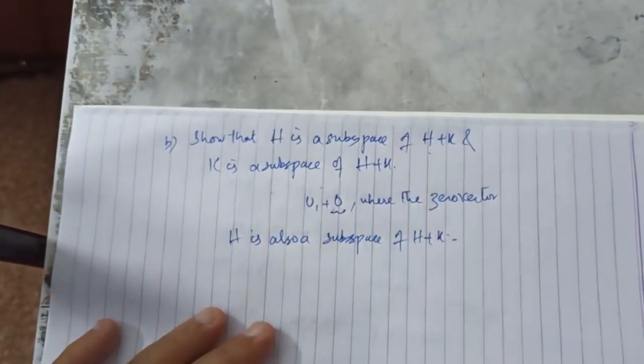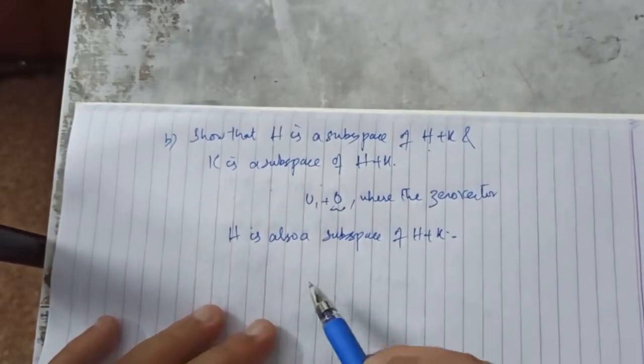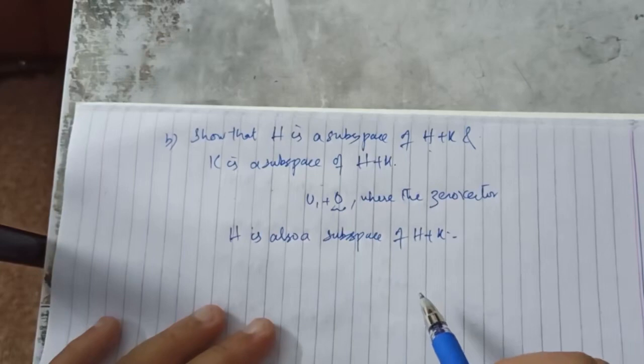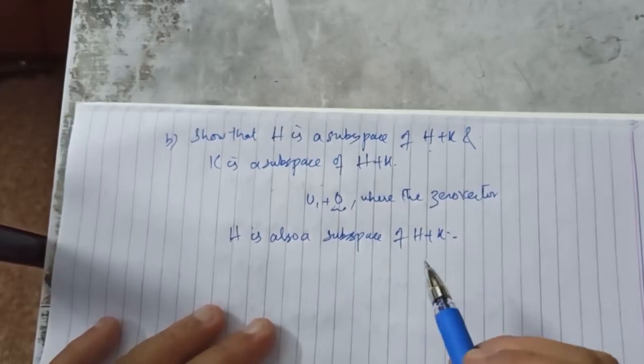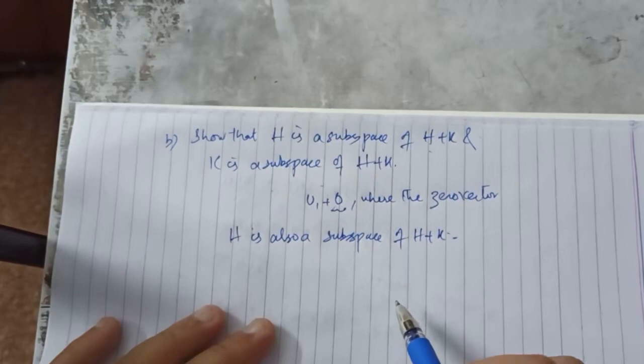So in this example, to summarize, what we have shown is that the sum of two subspaces will generate another subspace, and the second part is that if a subspace is the addition of two subspaces, the individual subspaces are actually subspaces of that sum.